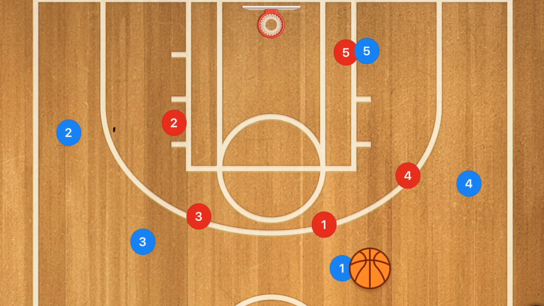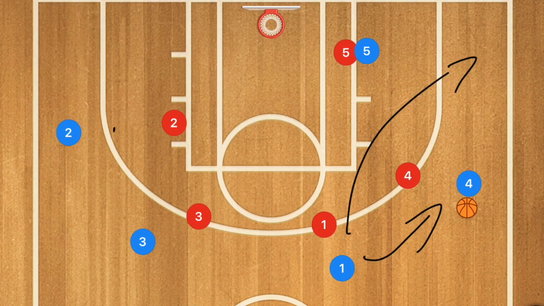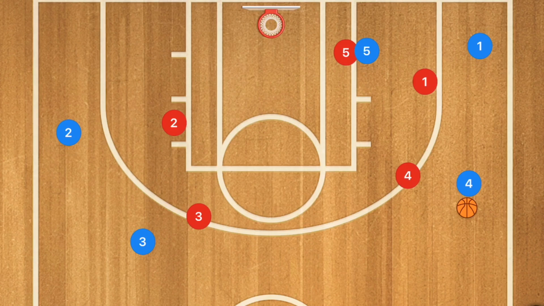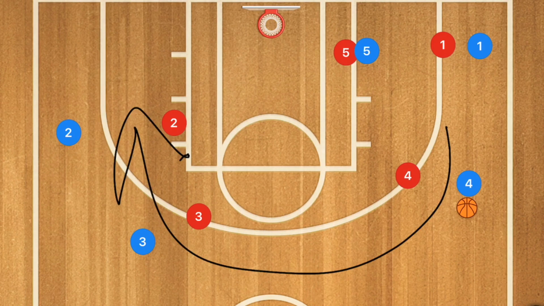Okay, so first what we are going to do is essentially the entry pass. We're going to have that pass from player 1 to player 4, and player 1 is going to then go down into that low corner. At this time, we can then run either the set quick hitters or we can motion towards the opposite side. And what I mean by that is we can swing the triangle over to this side, and that would be useful if we were to actually run against a zone.